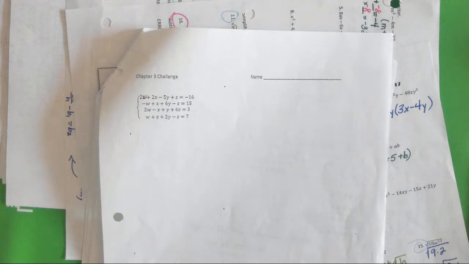What makes the challenge questions challenging is the fact that instead of 3 variables, we now have 4. And all that means is you've got to keep up with more stuff, use more elimination. Lord knows it's not that hard, but you know how 3 took a lot of time? 4 takes even more time.